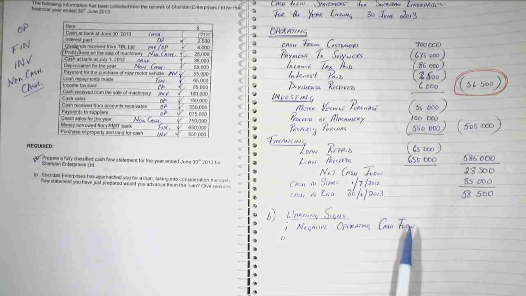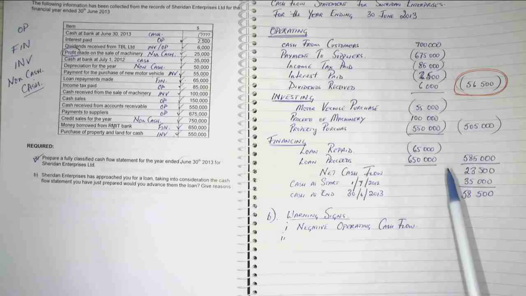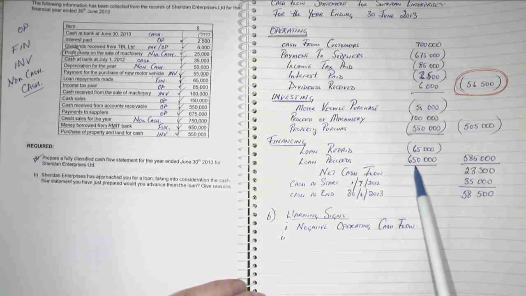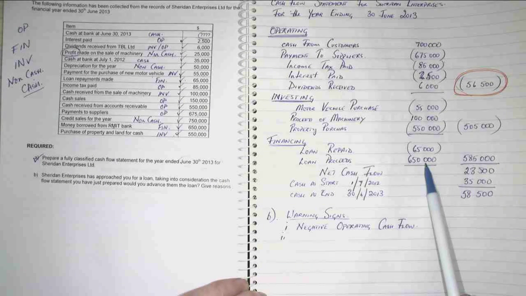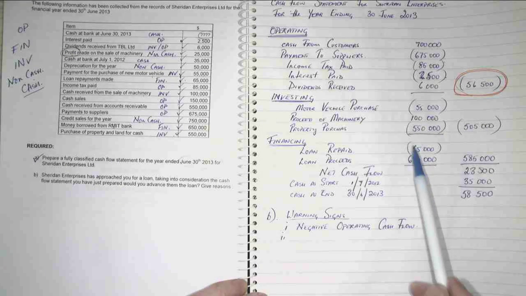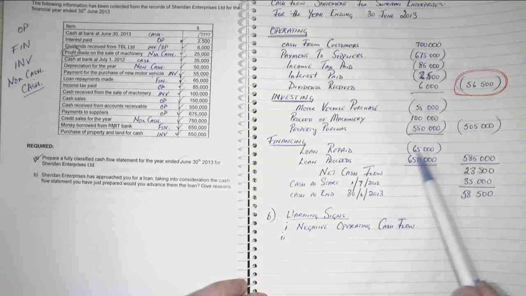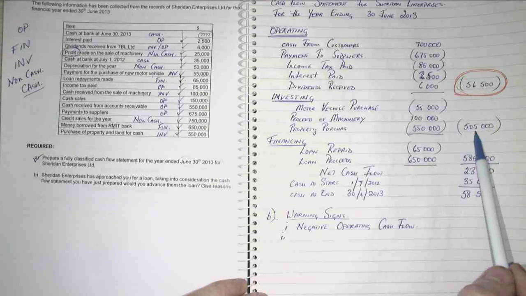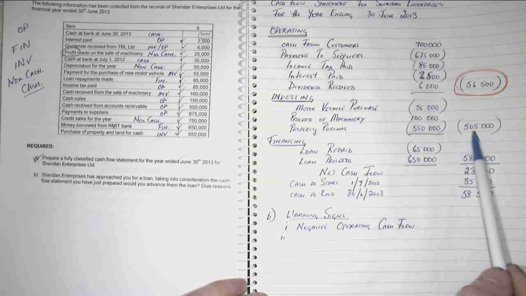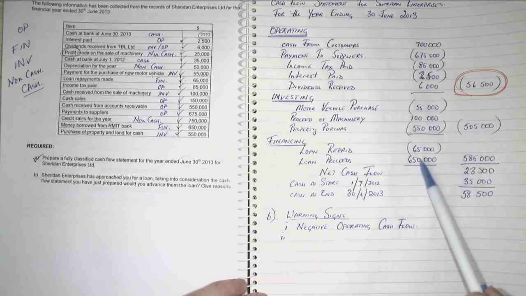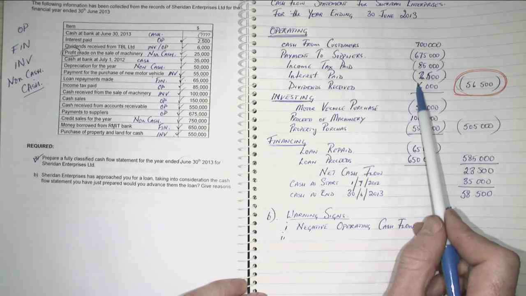My second warning sign would be my financing activities. I'm borrowing money here. I borrowed 650,000. Now that should have been used to buy property, plant and equipment. And I can see that I've borrowed 650, but I've only had an outflow of 505. So I've used some of this money to prop up my operation.